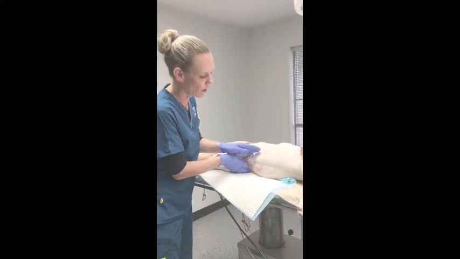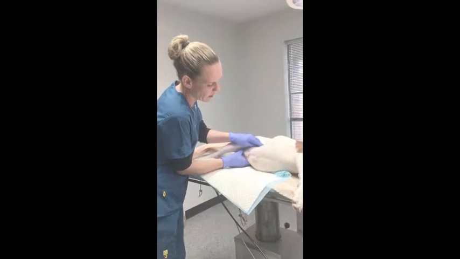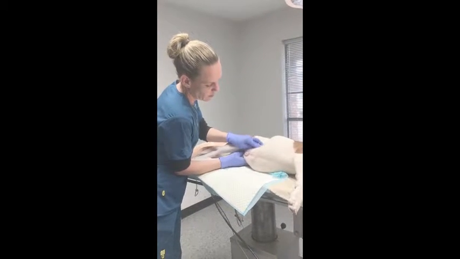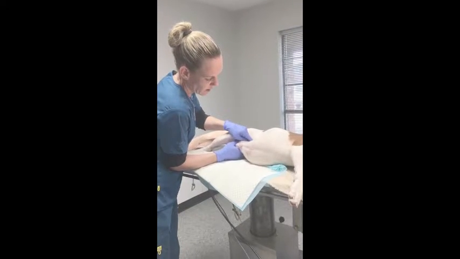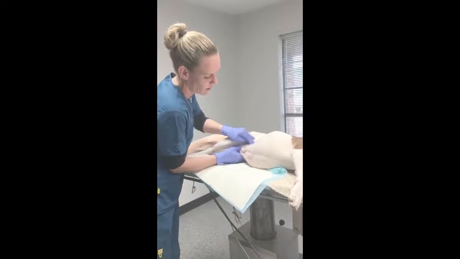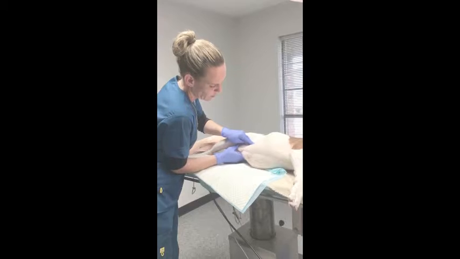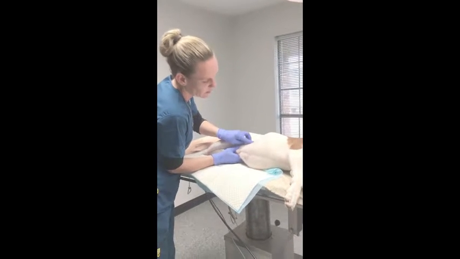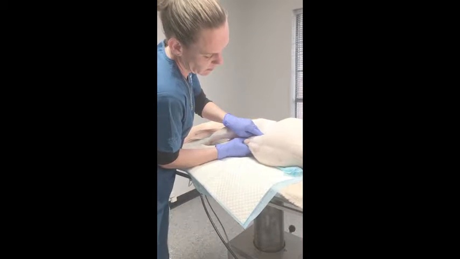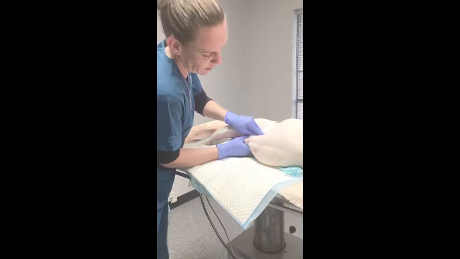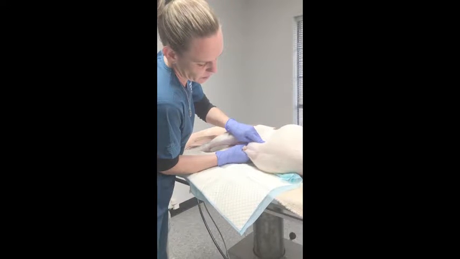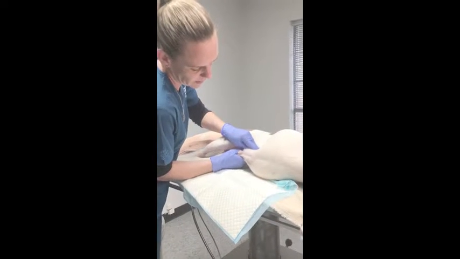Okay, to palpate his bladder, I'm going to use both hands. This is a little bit of a bigger dog. The point of doing this and expressing his bladder before he goes into surgery is that I don't want him urinating on himself during surgery, contaminating the field. So I'm feeling for his bladder. Feel it there. Starting to express some urine. I would do this until I could feel that his bladder was completely emptied.